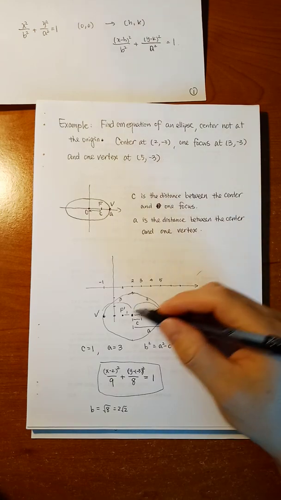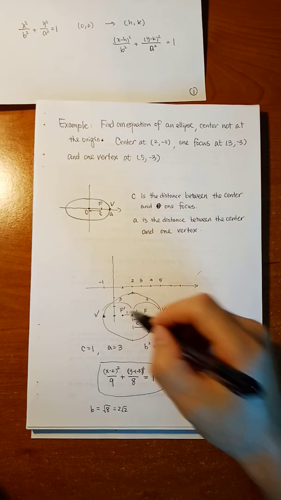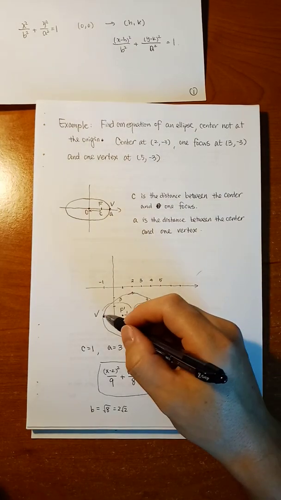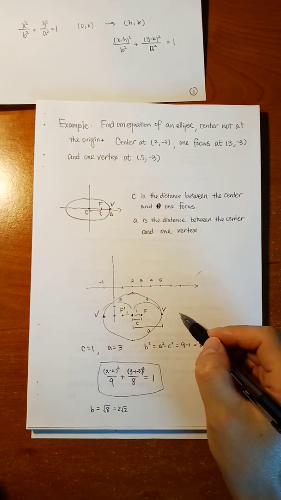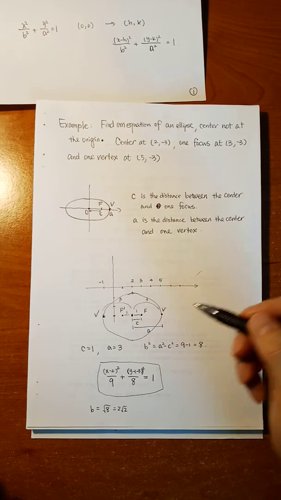Okay, so that's the idea. How do you find the missing focus and the vertex? It's symmetric. You go to the right side, then this part you go to the left side.